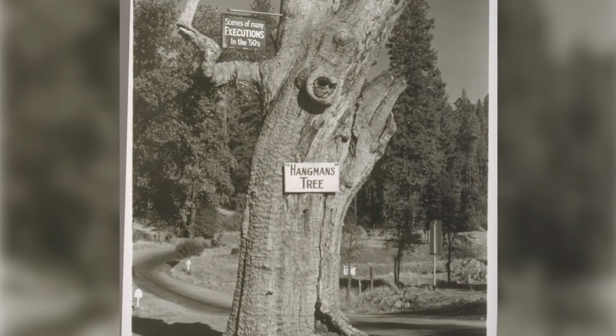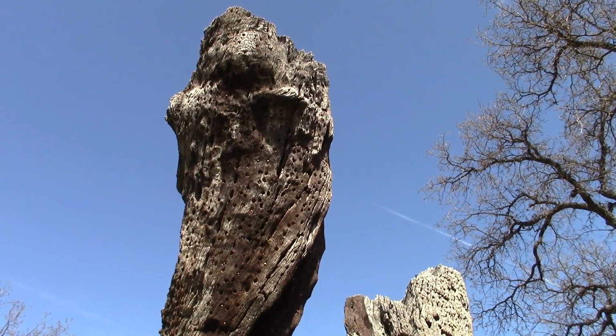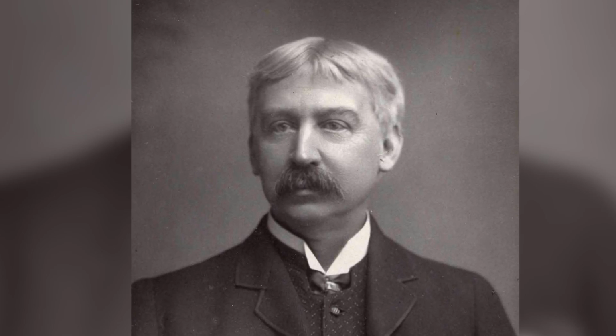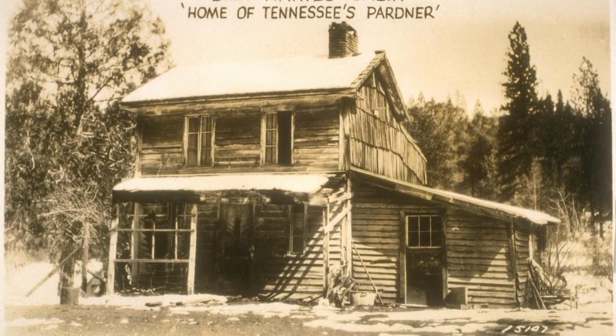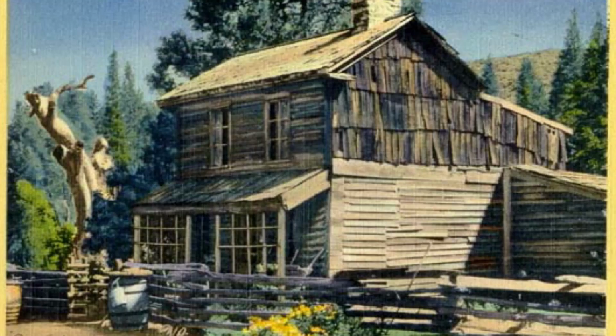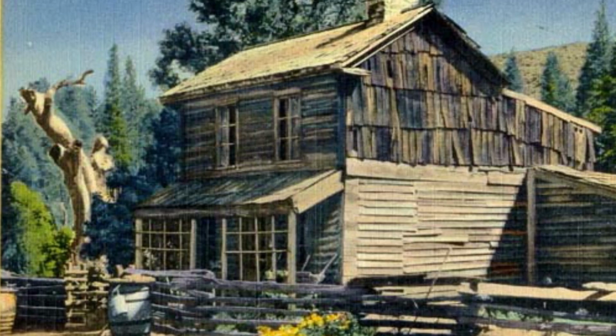One of the non-hanging people connections to this location is that the American poet and author Bret Harte stayed in the area, and he penned such things as the Tennessee Partners. Now, while he was here, he had other activities besides writing and making poems. He was into womanizing, gambling, drinking, the 3 biggest American pastimes throughout history.